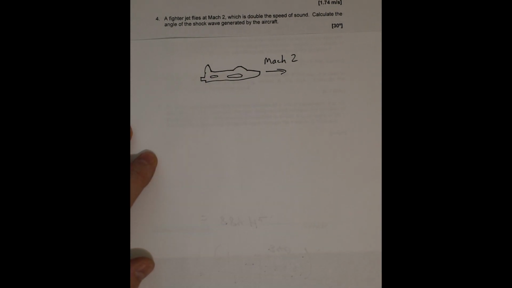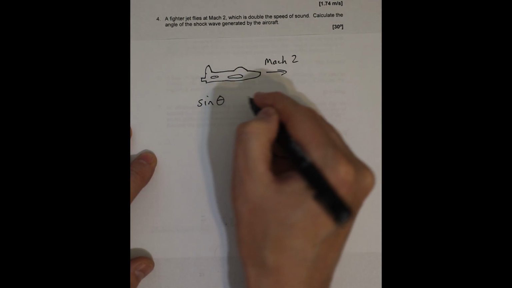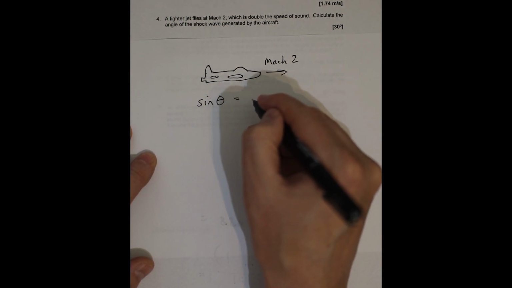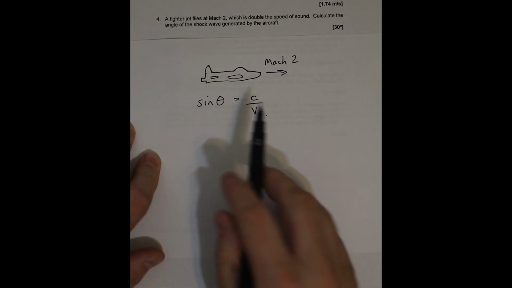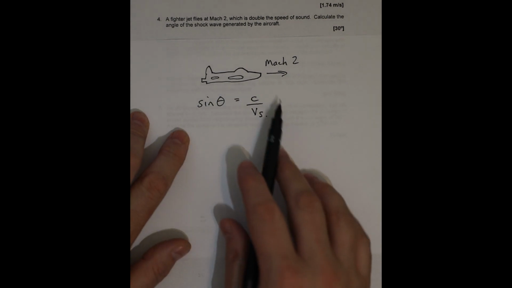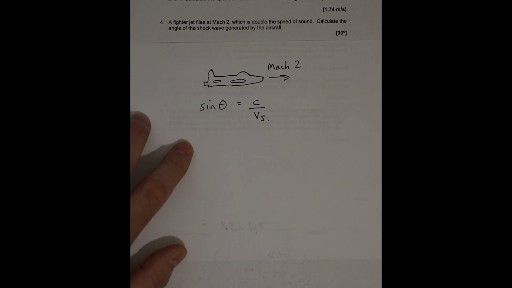And what we want to calculate here is the angle of the shock wave generated by the aircraft. So we use the same equation again. So we've got sine theta is equal to c divided by vs. So we're actually being asked to calculate this angle theta, so we can just put our numbers into the equation here. So there's two ways of doing this.